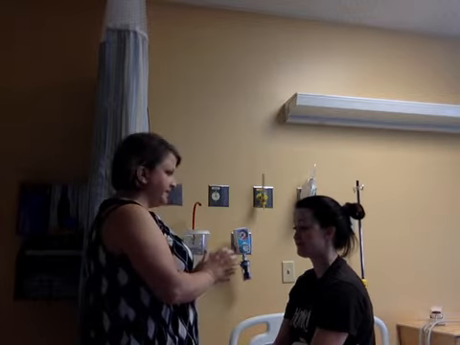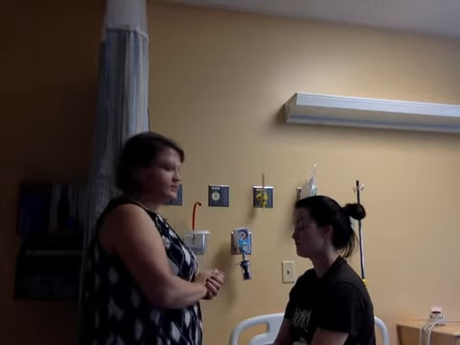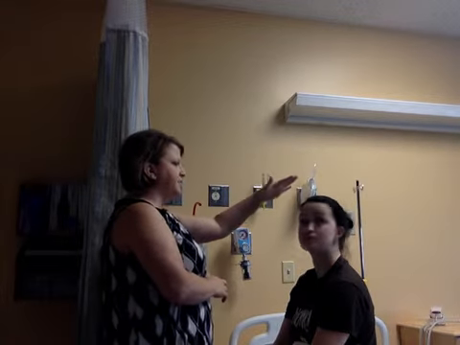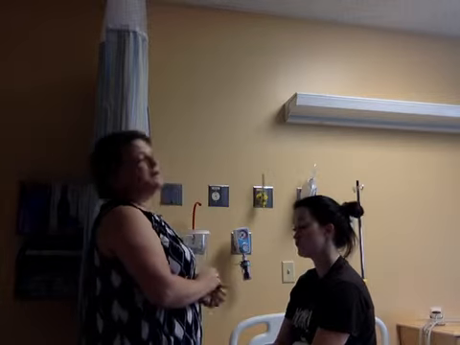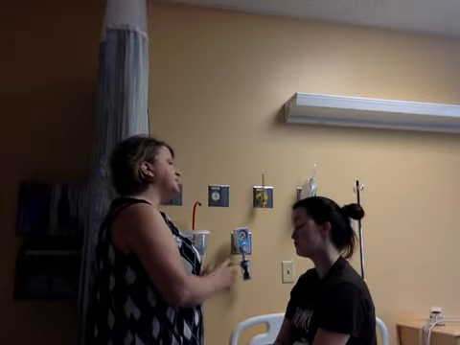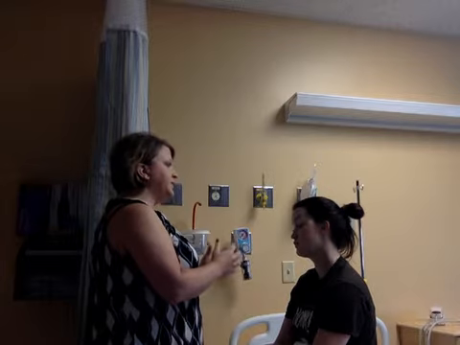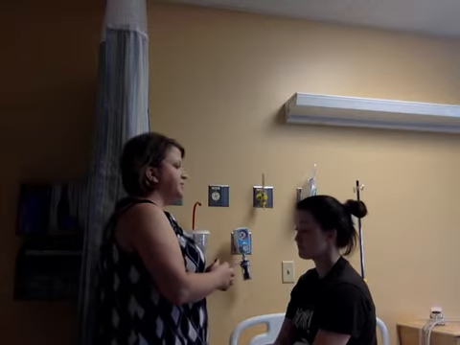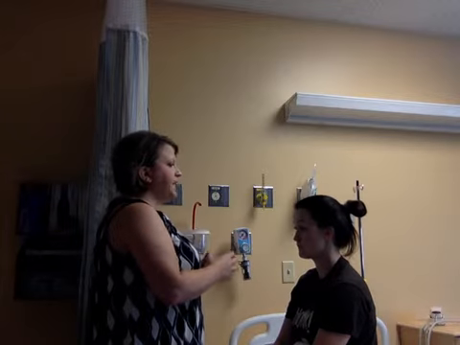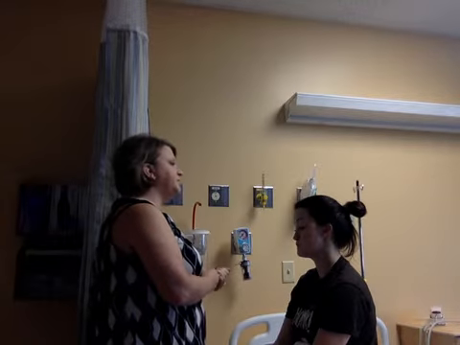So with any exam, you always start off with a visual inspection. I'm going to work my way from top to bottom, so I will start off with her head and her face. For her head, I look at her hair, her cranium, her scalp. I note if there's any hair thinning, patches of hair that are missing.